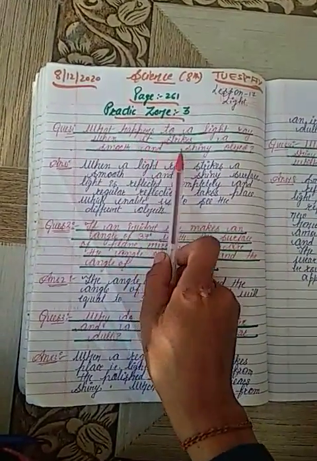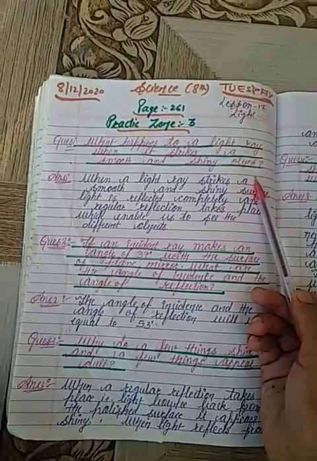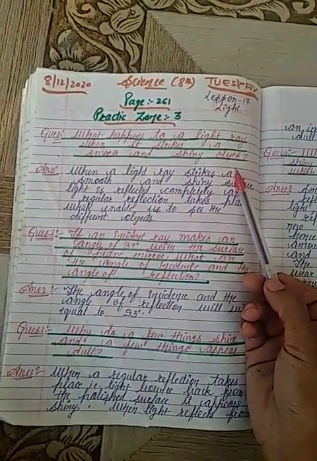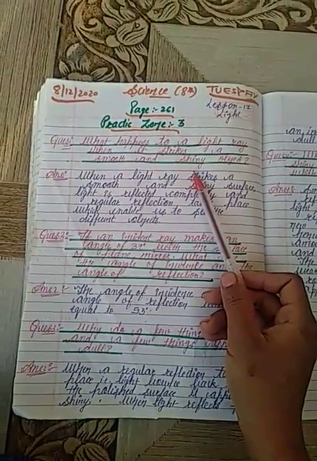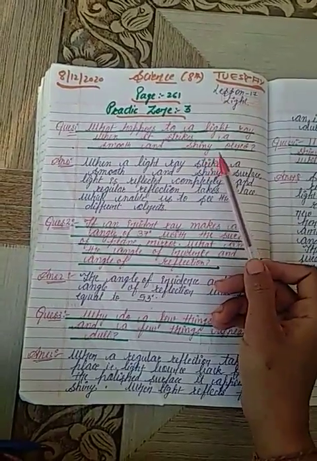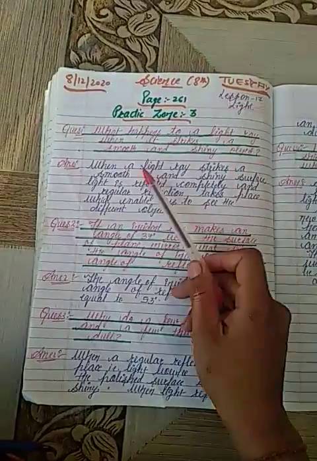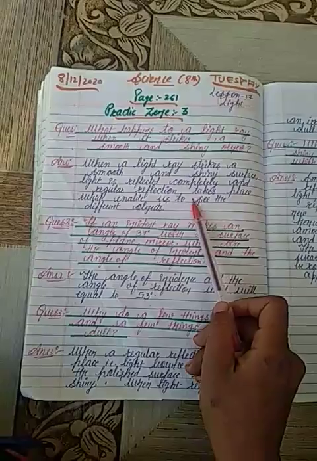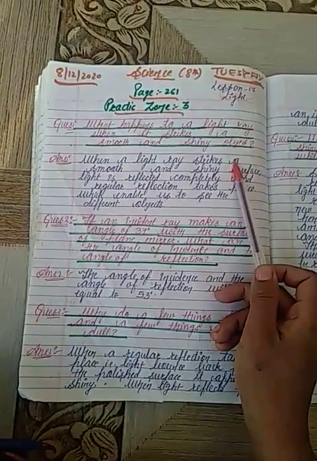First is, what happens to a light ray when it strikes a smooth and shiny object? Scholarites, as you all know, if any object is very smooth and very shiny, then this type of object always shows the maximum reflection. And what is reflection? The bouncing back of light ray from the object towards the eye is known as reflection. So if the object surface is very smooth and shiny, then there will be a regular reflection, and thus we will be able to see different objects that surround us.